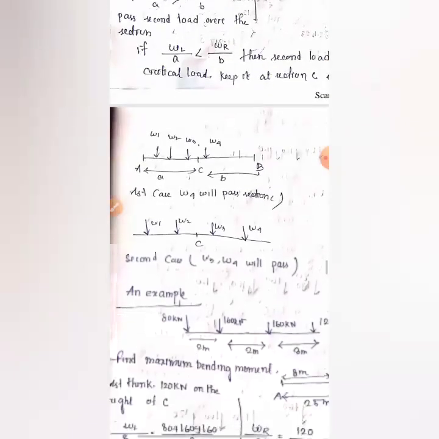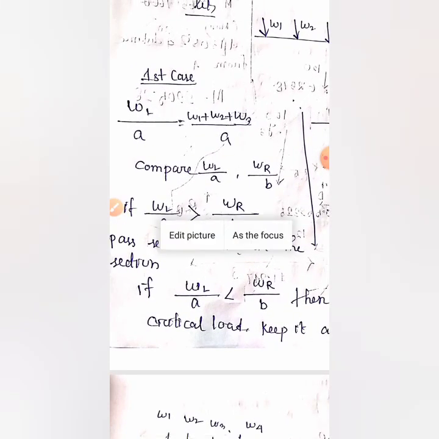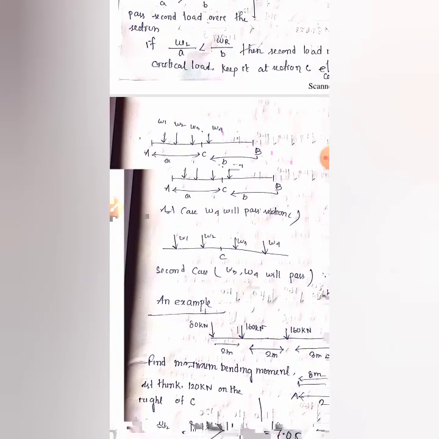That means in the first case we passed W4 load over the section C, and in the second case we will pass W3 load over the section C. We have to compare first WL by A and WR by B. Just focus on this condition: if WL by A is more than WR by B, then what we have to do? We have to move on. We have to pass W3 load over the section C.